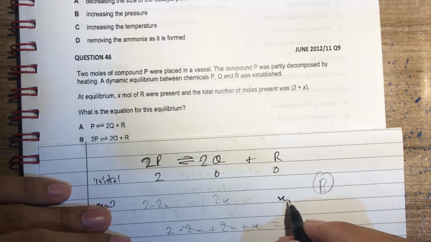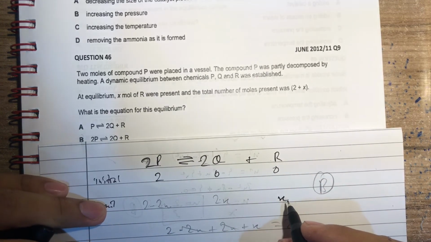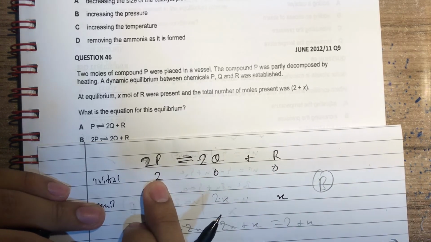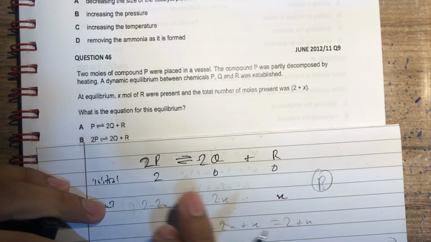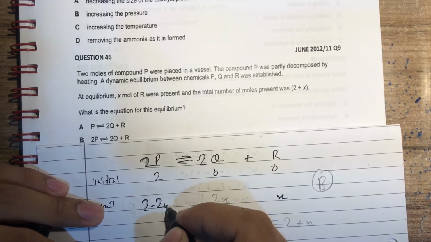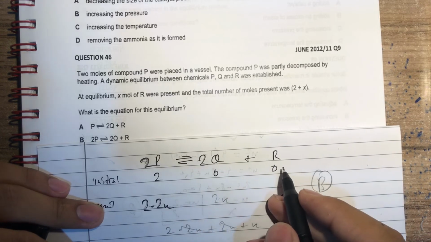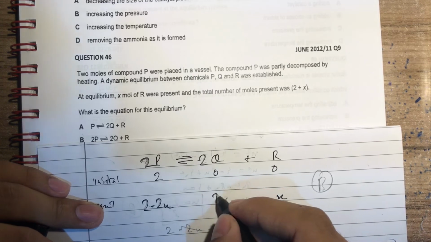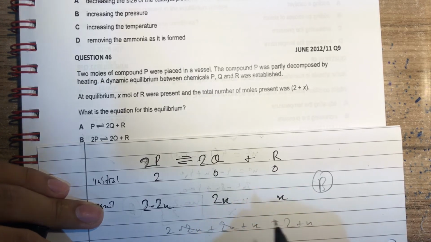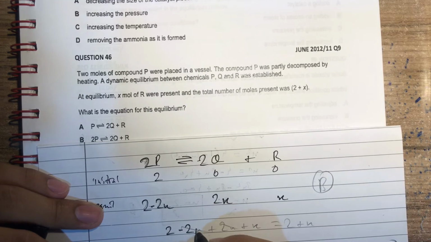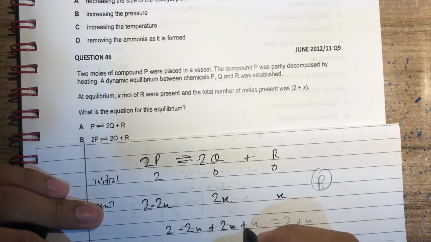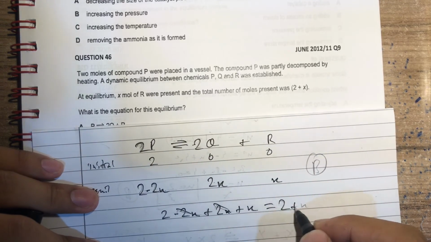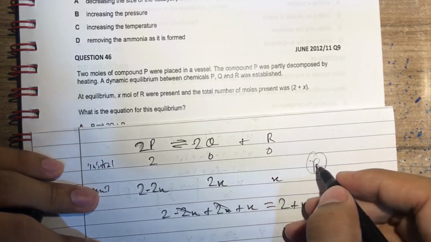Now if there were x moles of R at equilibrium, then there is a 1:2 ratio of P and R. So 2x moles of P had reacted to form x moles of R. Out of the 2 moles, now 2x have been used. Similarly, if x moles of R were formed, then there is a 1:2 ratio with Q, so 2x moles of Q would have been formed. Now if you add them all up, you'll have 2 minus 2x plus 2x plus x. 2x and 2x get cancelled, so this gives 2 plus x. That is what was given in the question. So B is the correct option.